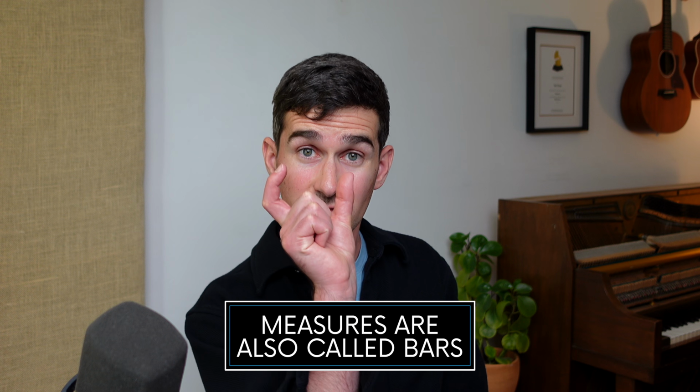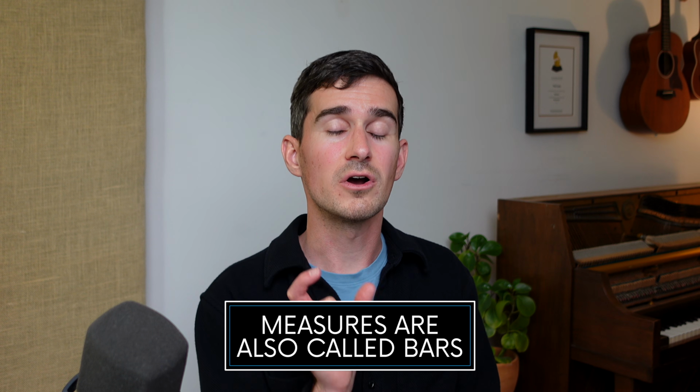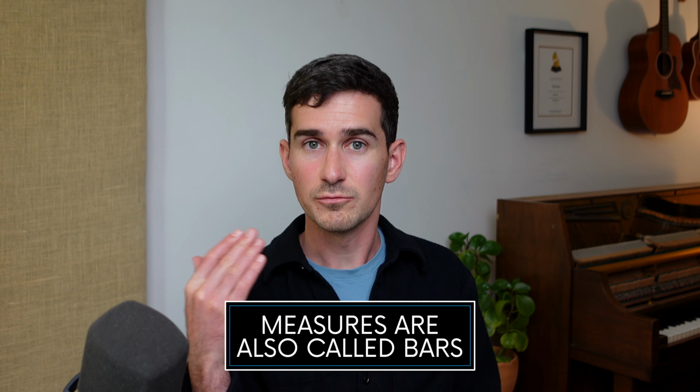And it's useful to identify the meter of a song even if you're not learning it from sheet music. It's just helpful to recognize how many beats are in each measure. And a measure is a single grouping of these strong and weak beats. So in 4, a measure is 4 beats. In 3, a measure is 3 beats.